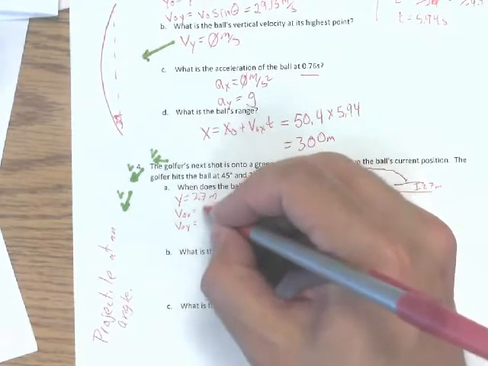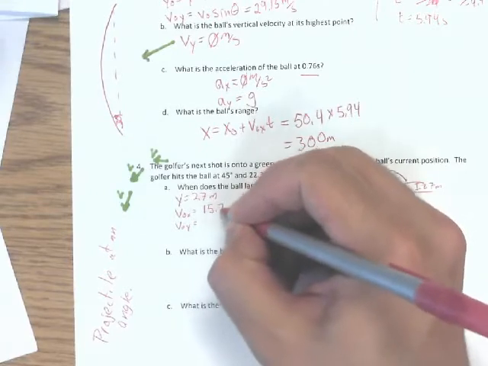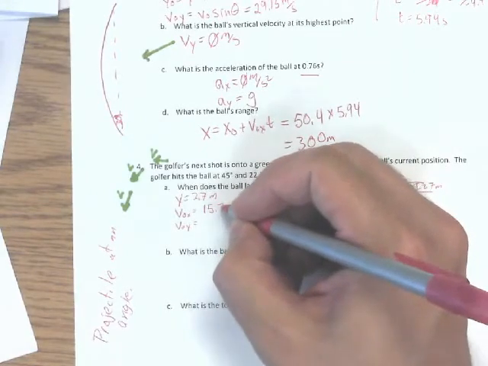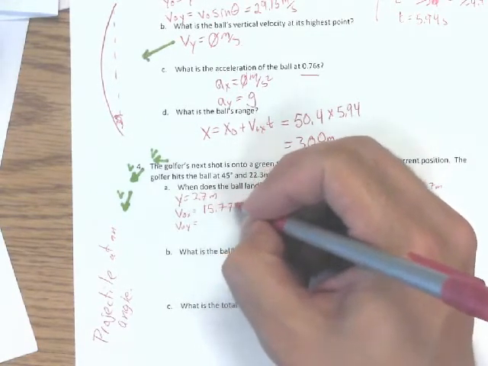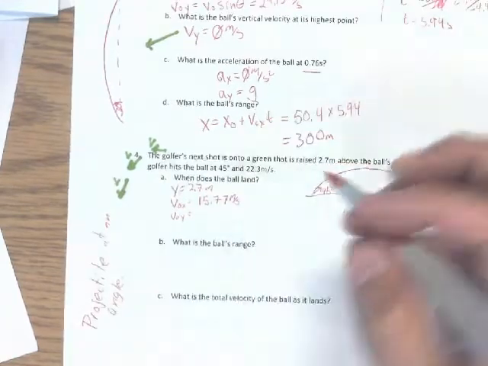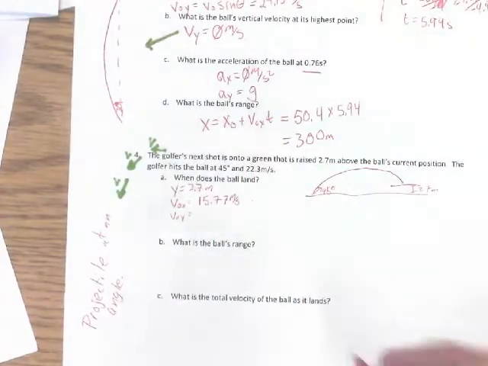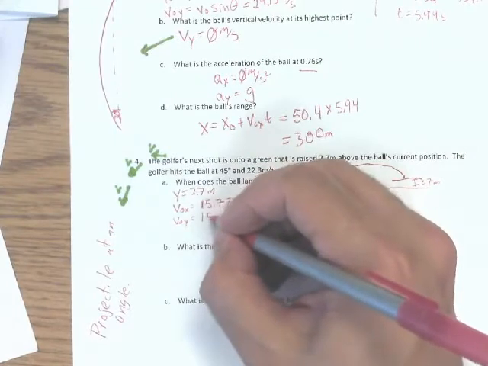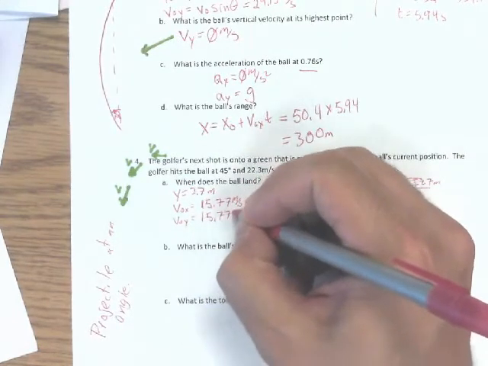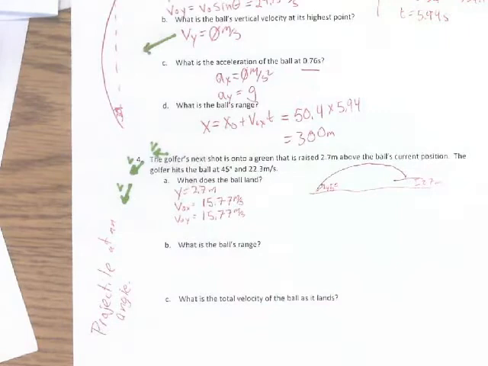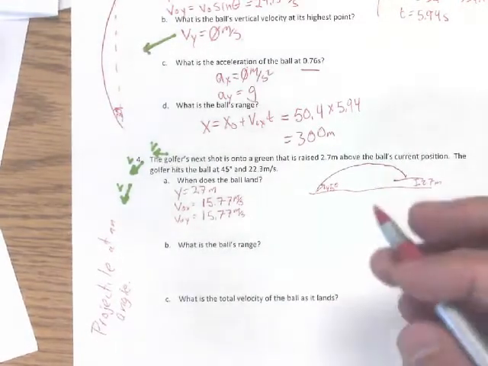Just because I know this, at 45 degrees, sine and cosine equal out. So I can just go ahead and write the same thing for my v naught in the y direction. That's going to save me a smidge of time.